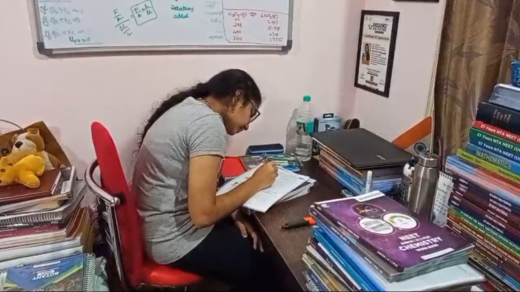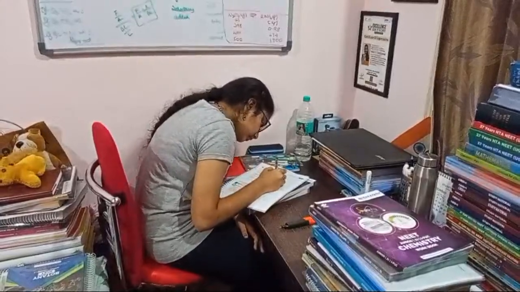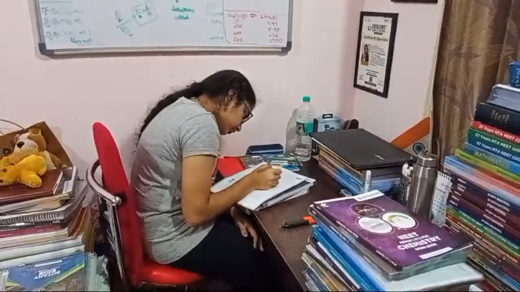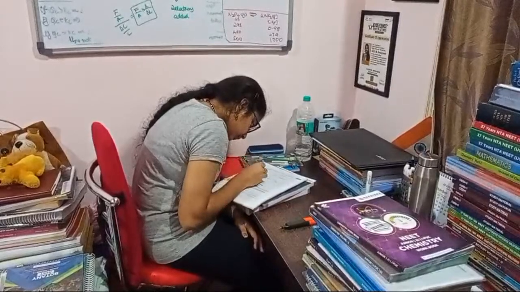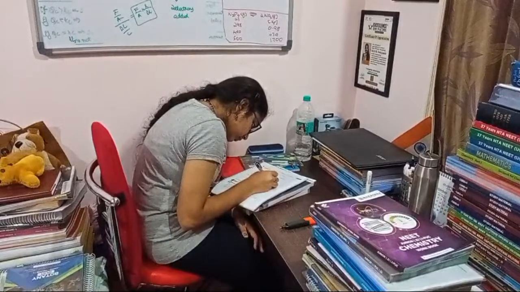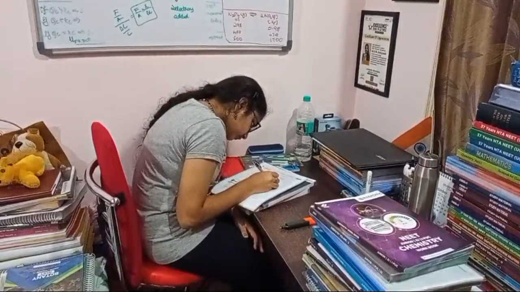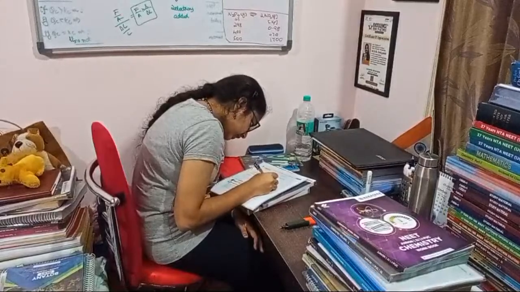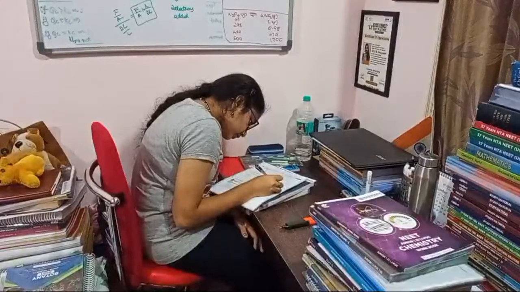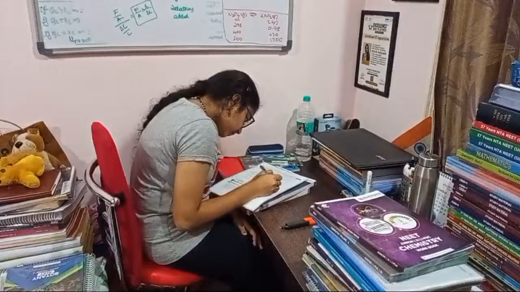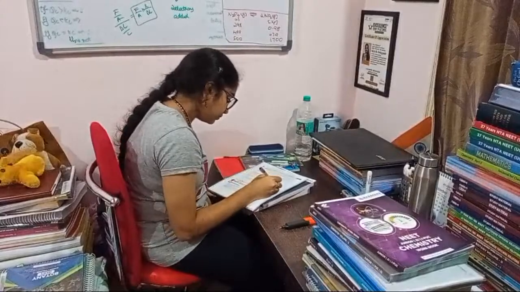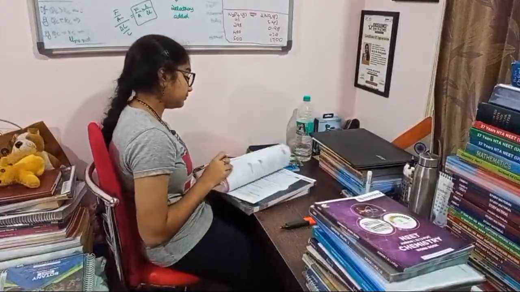Relation between angular momentum and torque: tau equals I into alpha. From the principle of conservation of angular momentum, I1 by I2 equals tau 1 by tau 2. Radius of gyration K equals root over r1 square plus r2 square plus up to rn square by n, where r is the perpendicular distance of particles from the axis of rotation and n is the total number of particles. Okay, that we are done in system of particles.